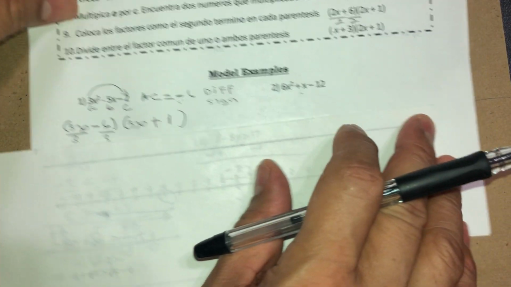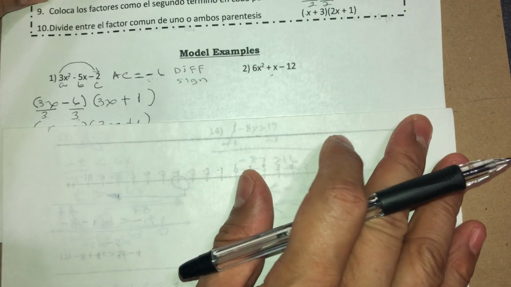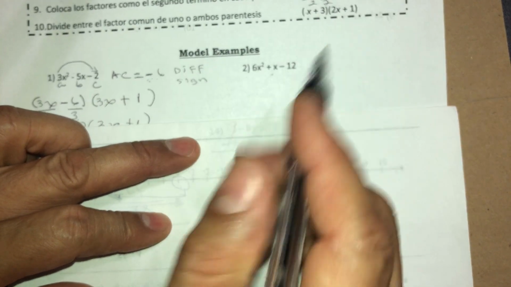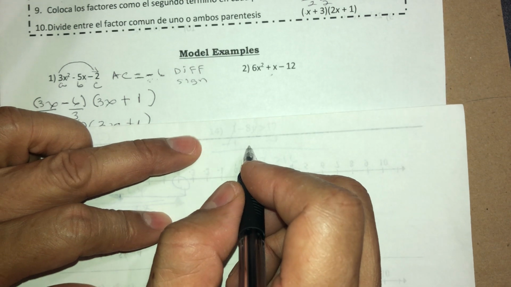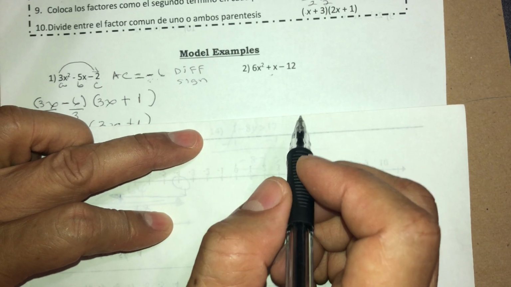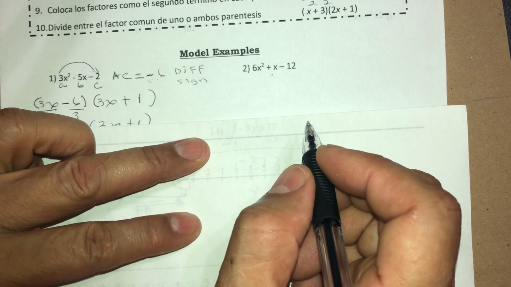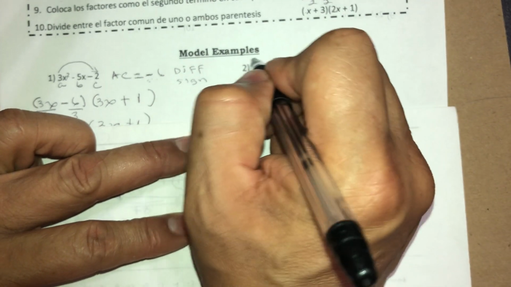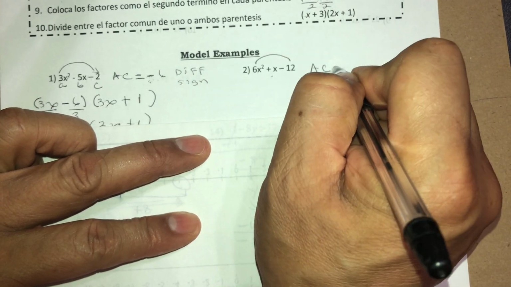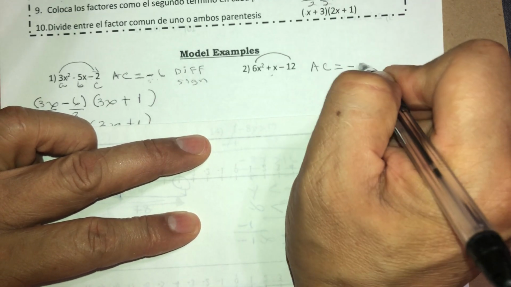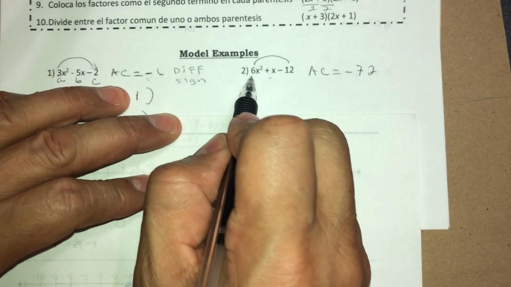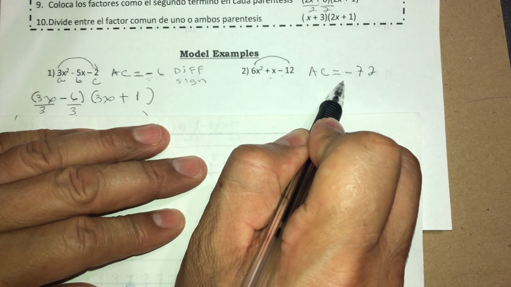So, okay. First thing, remember, your homework is going to be just like this. La tarea va a ser exactamente como estos. The first thing you have to do is find your new value of C. Lo primero que tienen que hacer ustedes es buscar el valor nuevo de C. O sea, haciendo el AC. So, if I multiply this, okay, my new AC is going to be negative 72 because I did it already, okay? 6 times negative 12 is negative 72.